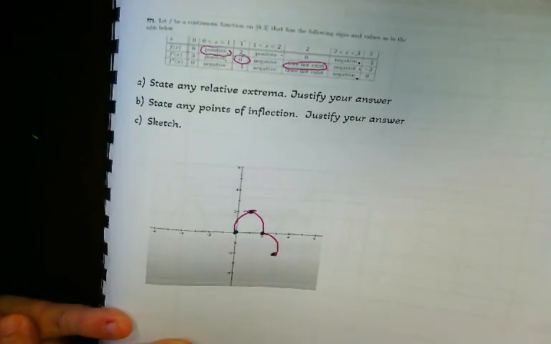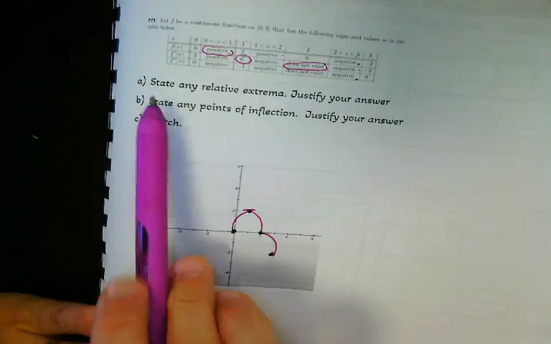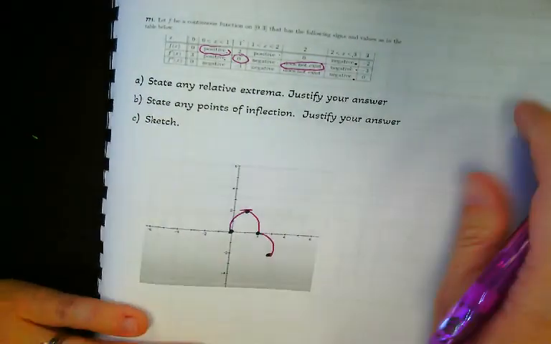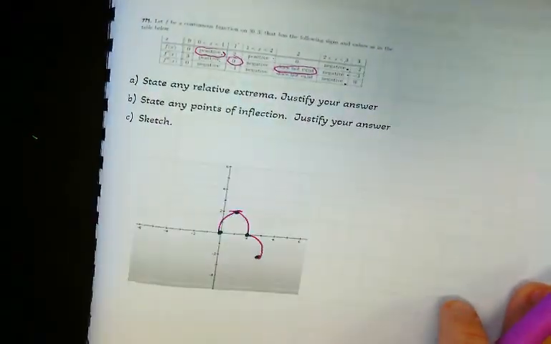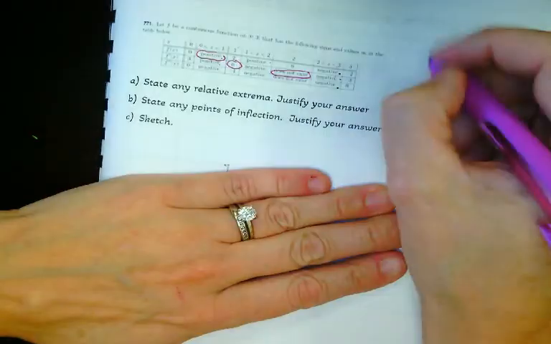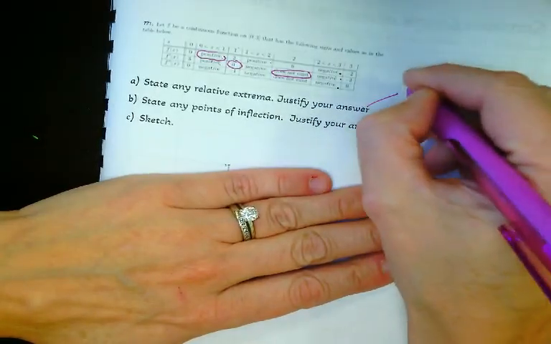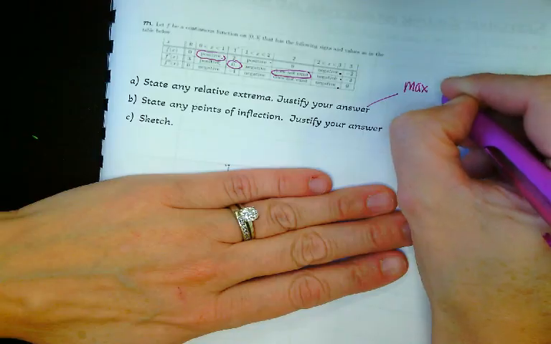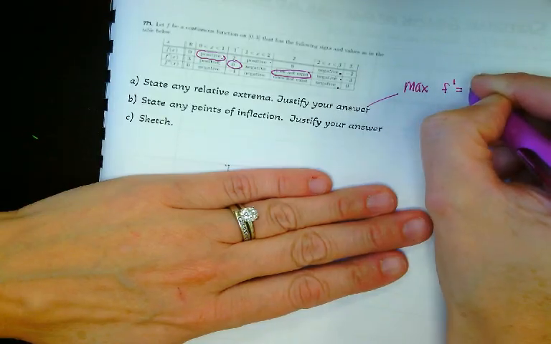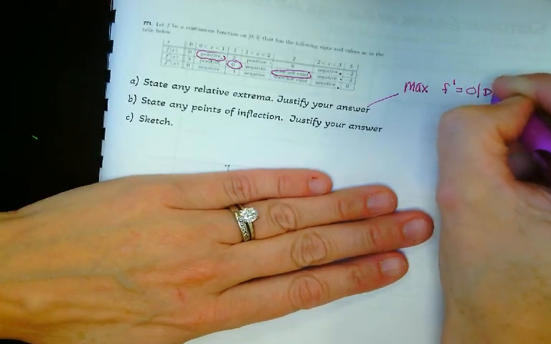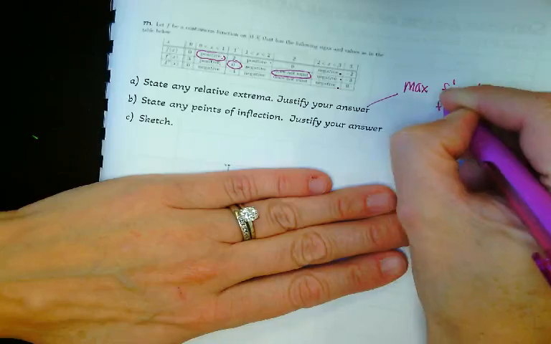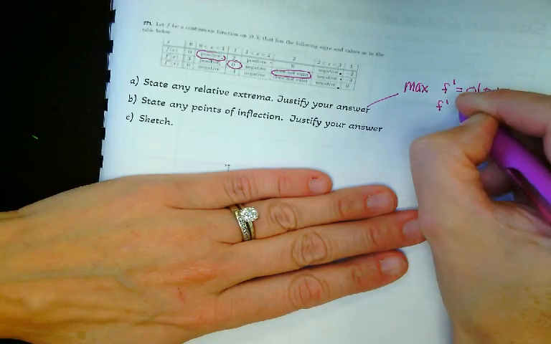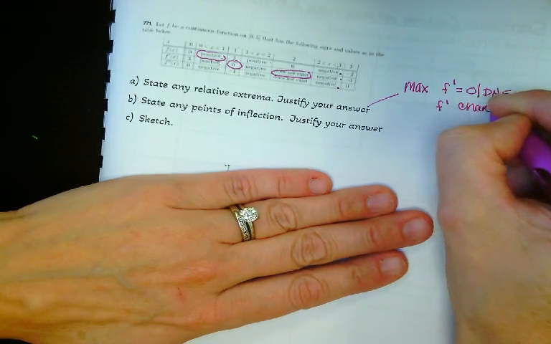It says, let f be a continuous function from 0 to 3. All right. State any relative extrema. Okay, now, I don't need the graph to answer that question. That's usually like a part C. Let's go back and talk about relative extrema. I have a max when who changes? F prime equals 0 or doesn't exist, and then f prime changes what? From where to where? Positive to negative.